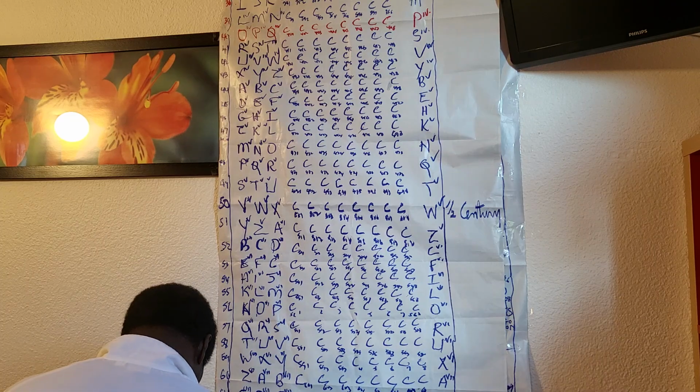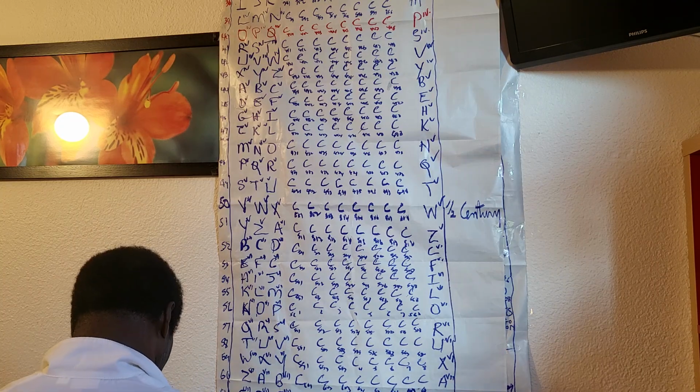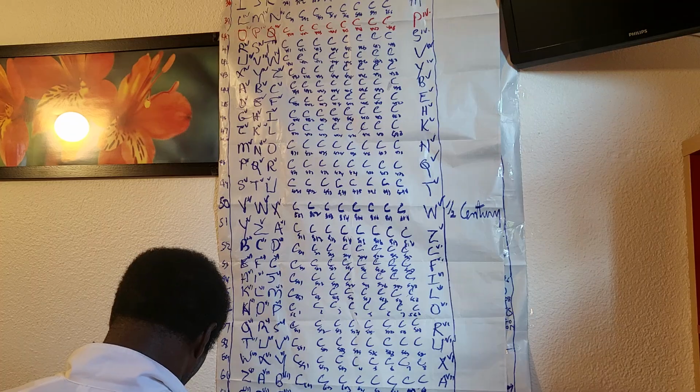And erbium has an atomic weight of 168. So it was easy to remember as 68 atomic number and 168 atomic weight.